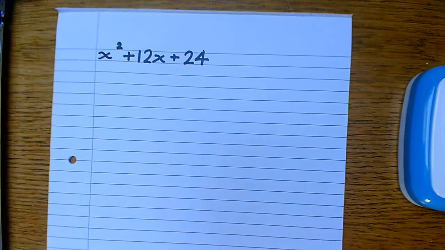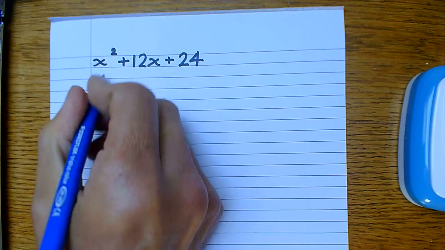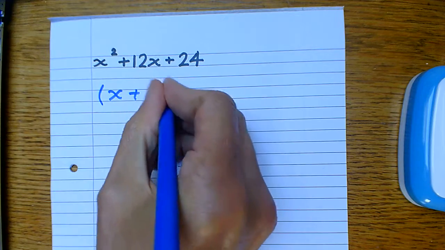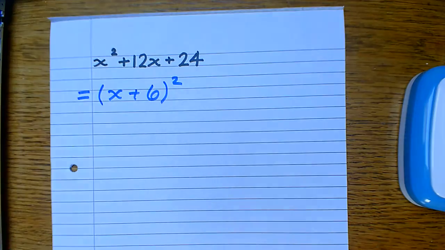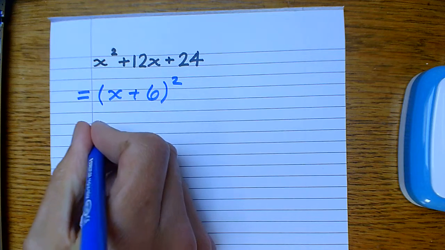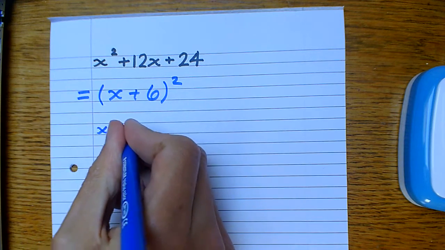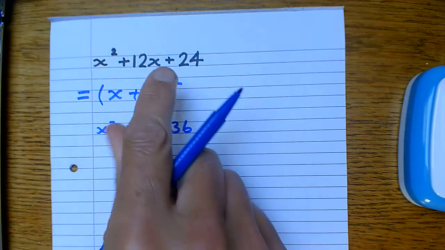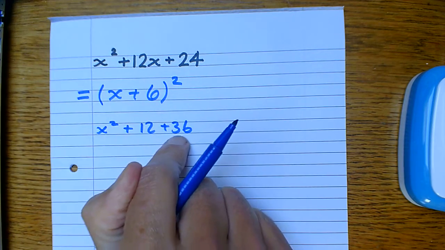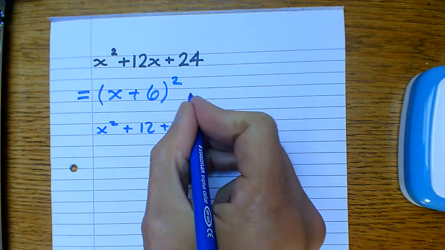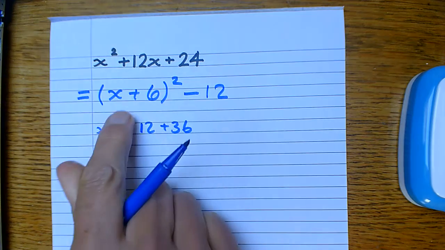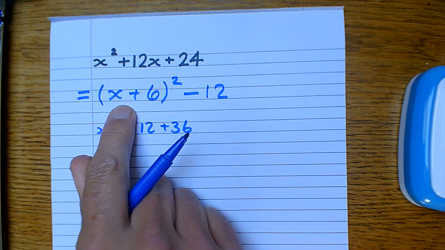Not done yet though, because we've got a little bit here to do on completing the square. And this one here, remember, we have that 12x term, so our bracket must be x plus 6 squared. So we're going to make that equal to x plus 6 squared, and if we work out what x plus 6 squared is, x squared plus 12x plus 36, they're not yet equal. But we can make them equal. This has got too much on this side, so if we take 12 away, x squared plus 12x plus 24 is the same as x plus 6 squared, take away 12.